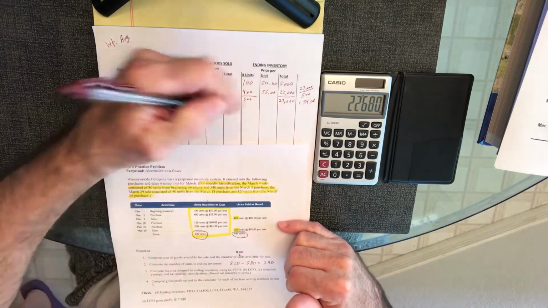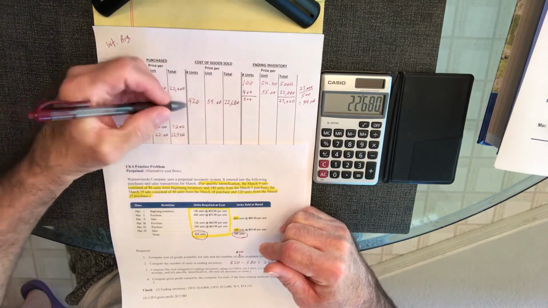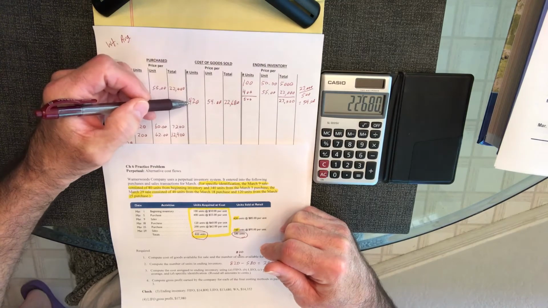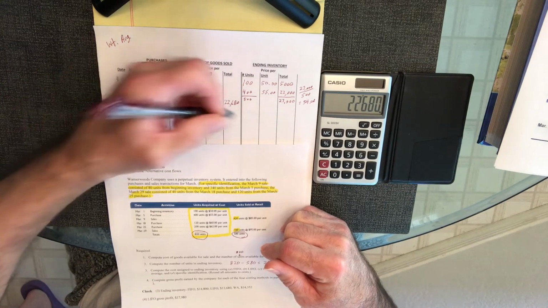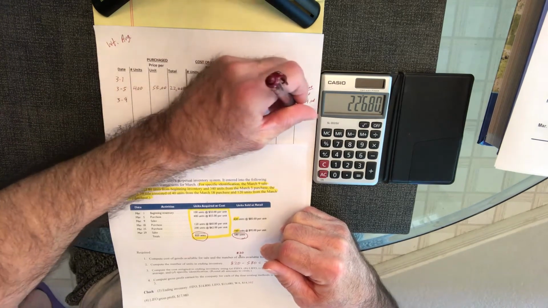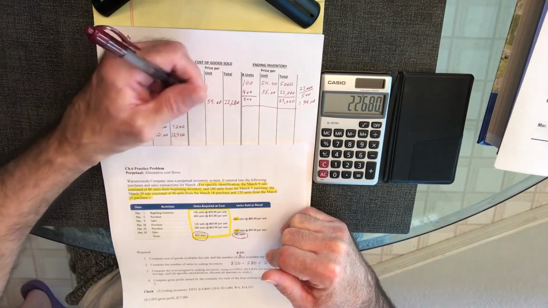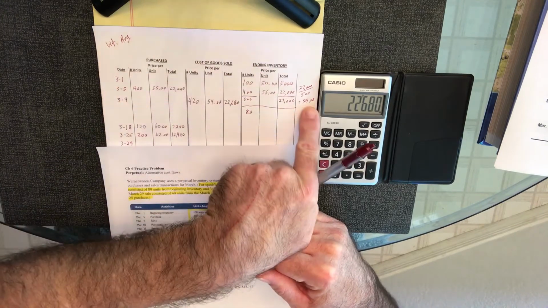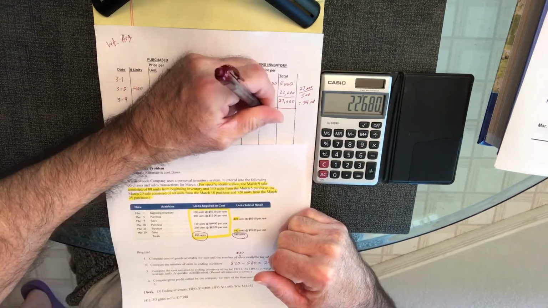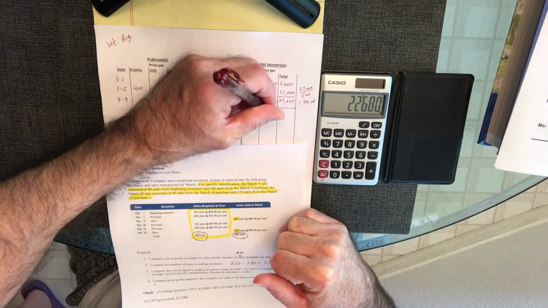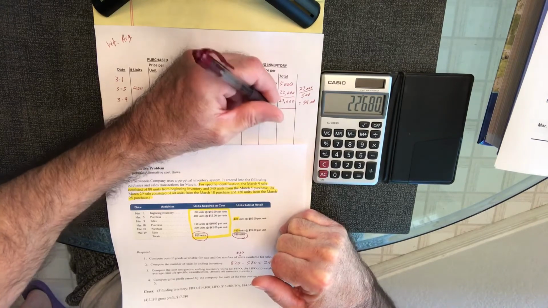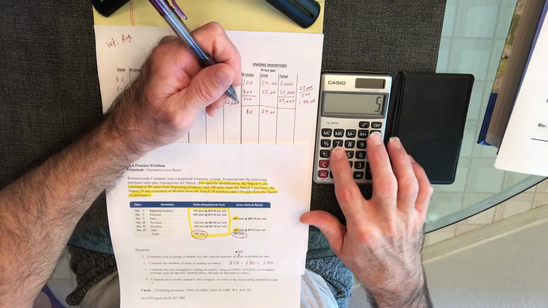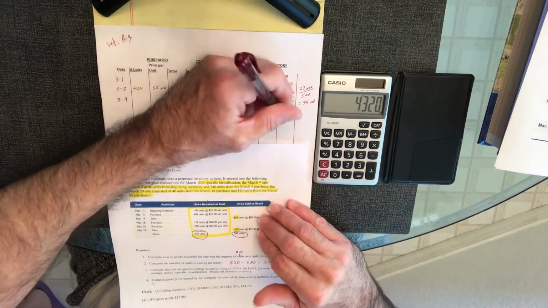Over here, what do I have left over? Well, I had 500 units at $54. Now I have that minus the 420. So that means I have remaining in my inventory 80 units at my new average of $54. And I'll put that down. So 80 times $54 is $4,320.